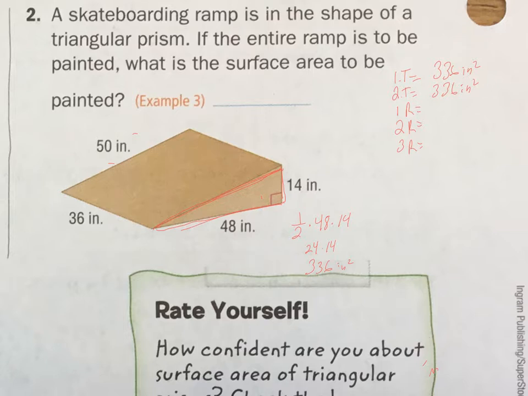Okay, so let's erase this and go to our rectangle. Let's do our first rectangle. I'm going to do the easiest one. This one right here I can see clearly. And it's going to be a 36 by 50. Okay. 36 by 50. So the area equals 36 times 50. And that's all we do. 36 times 50 equals 1,800 inches squared. All right, so that's this one here.